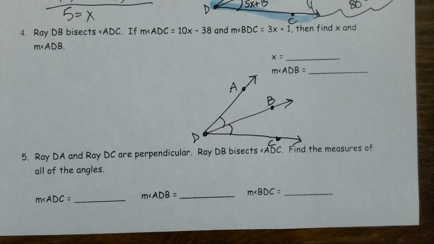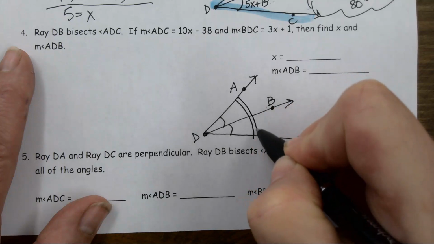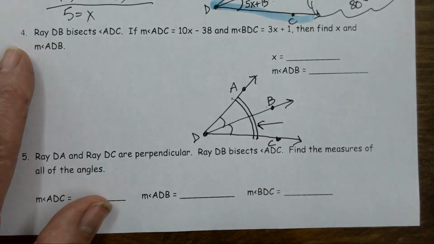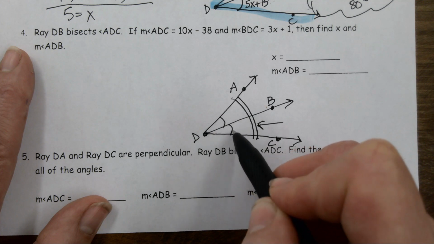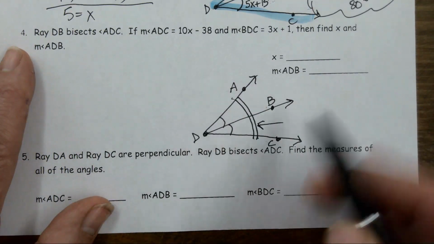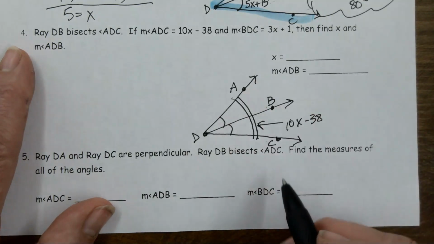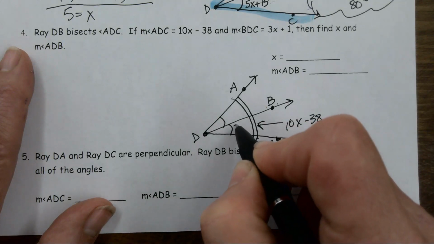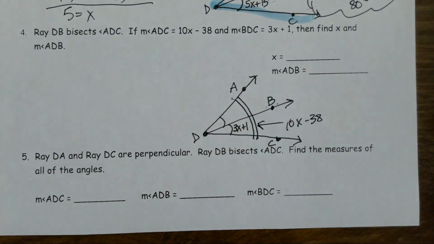The measure of angle ADC is 10x minus 38. That's this full angle. Notice how I marked it with 2 lines. Because if I mark it with 1, then we would assume it's the same measure as those other 2. So I'm marking it with 2 lines to make it different. That whole angle, ADC, is 10x minus 38. And BDC is, squeeze it in here, 3x plus 1. Okay, now what?